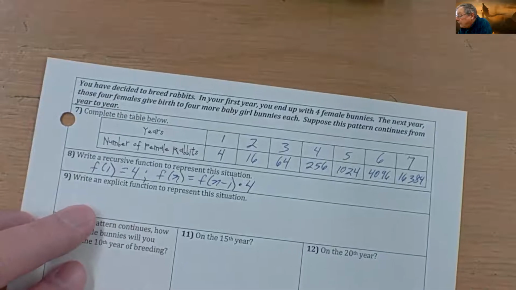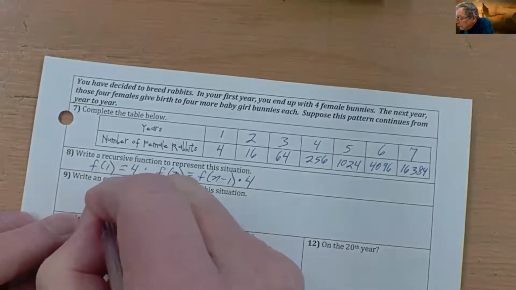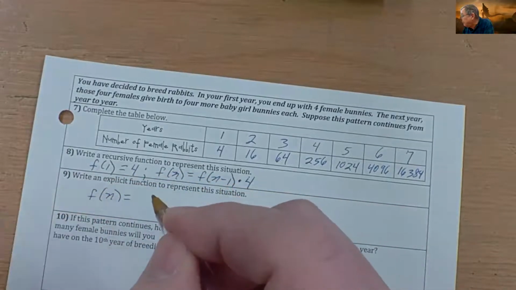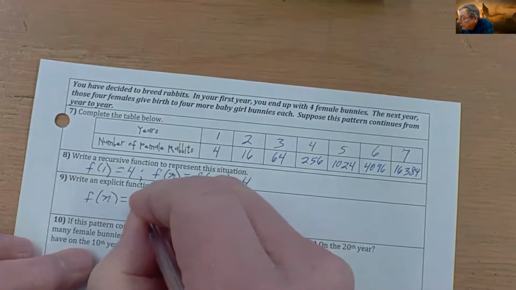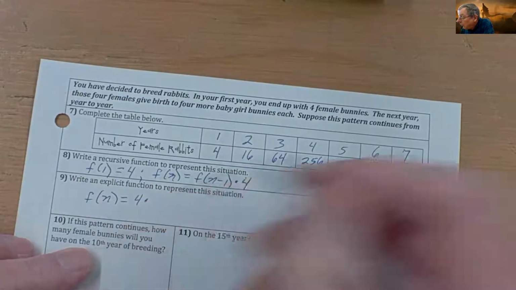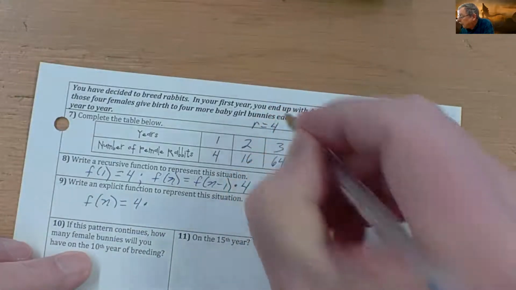And it says write an explicit. Okay. So we know explicit. We did all that on the front side. F of n equals first term 4 times r, which is 4, because I should have identified it up here. We're multiplying times 4 every time.